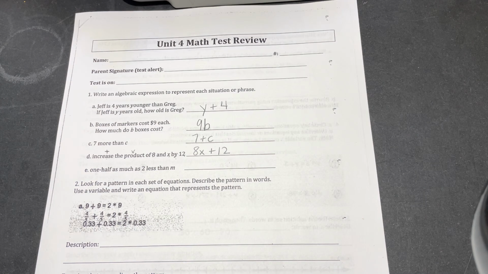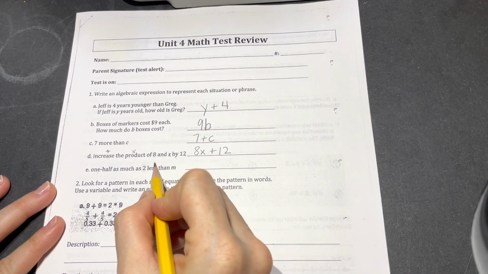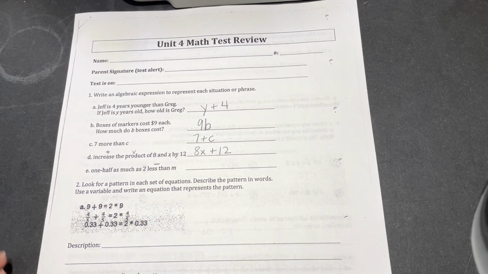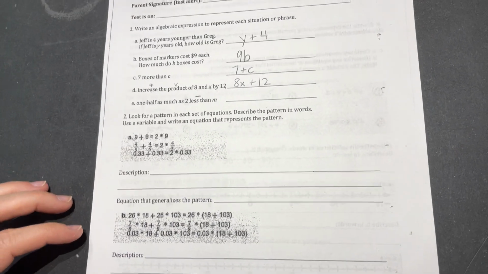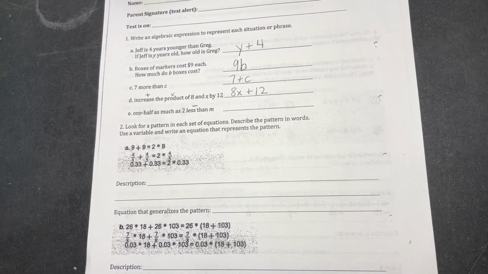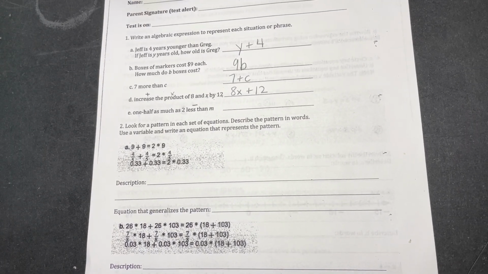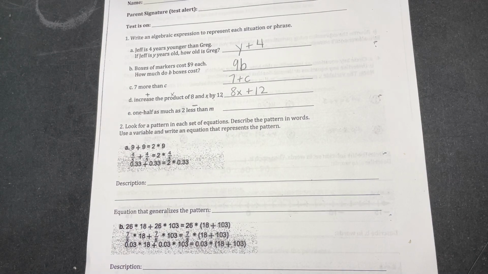So what operations do you hear happening here? Subtraction. Less than, yep, subtraction. Anything else? Think about if I said, here's 8 candy bars.